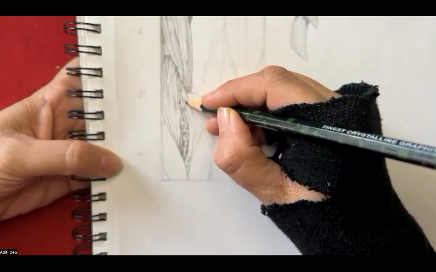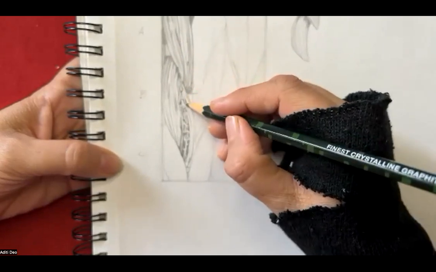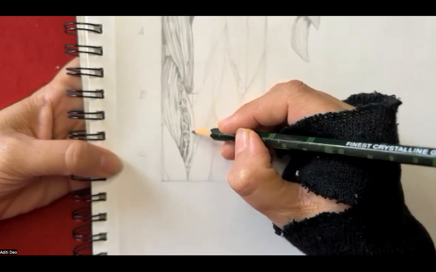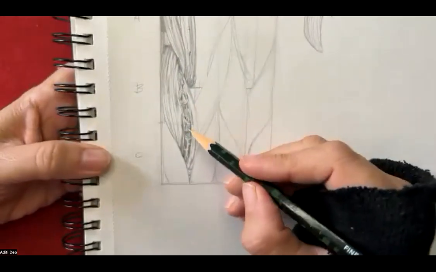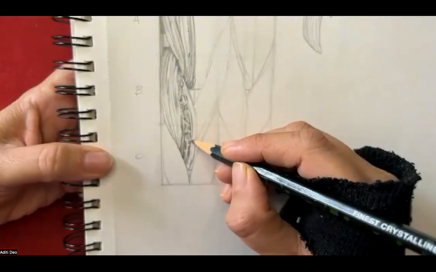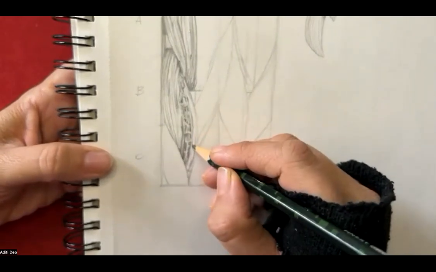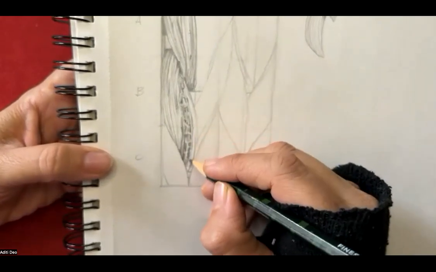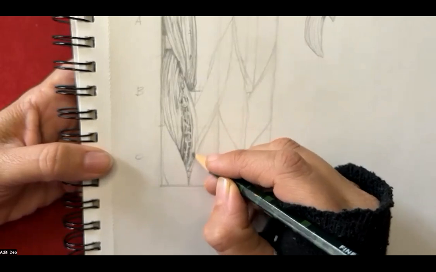Now also here, there's a little bit of a highlight along this edge. So maintain that highlight almost all the way to the bottom. And around that highlight, you have a darker texture.